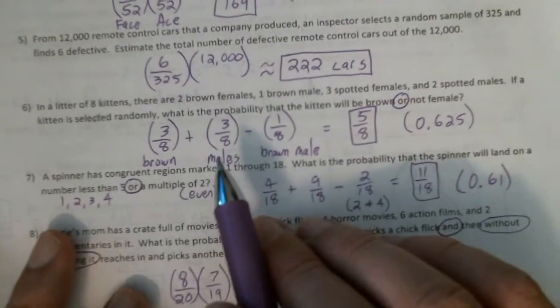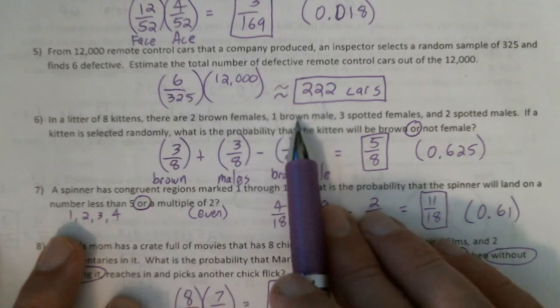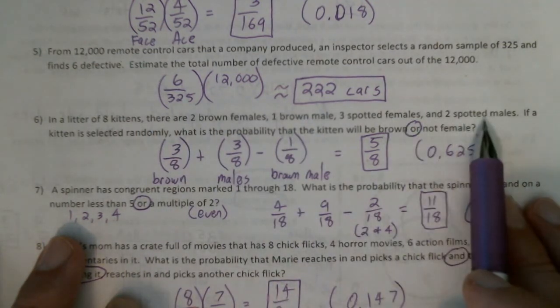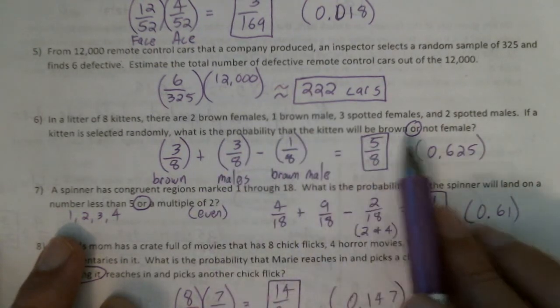Okay, the kittens. I love kittens. We have 2 cats. My daughter loves cats. In a litter of 8 kittens, there are 2 brown females, 1 brown male, 3 spotted females, 2 spotted males. If a kitten is selected randomly, what is the probability that the kitten will be brown or?